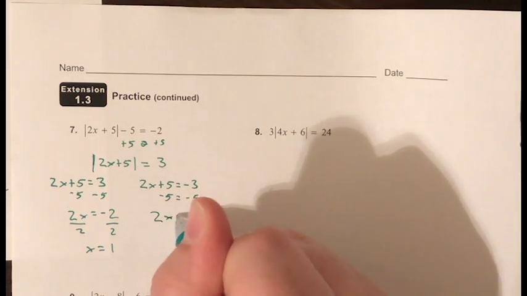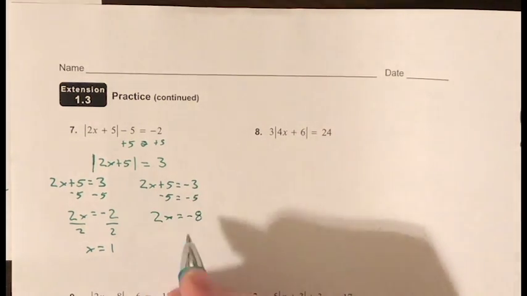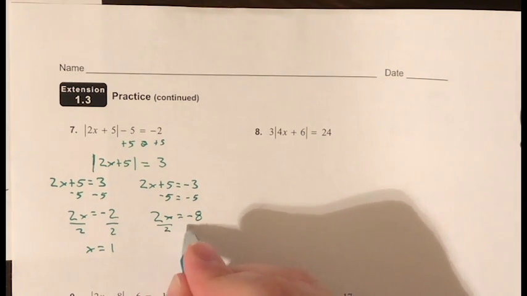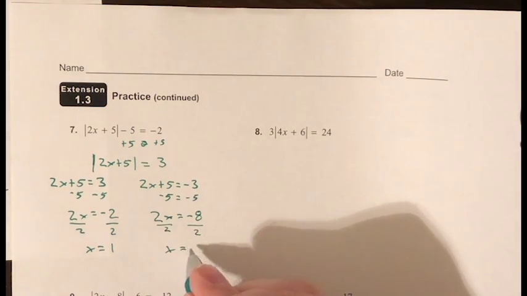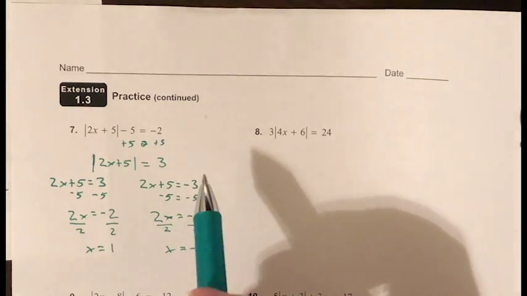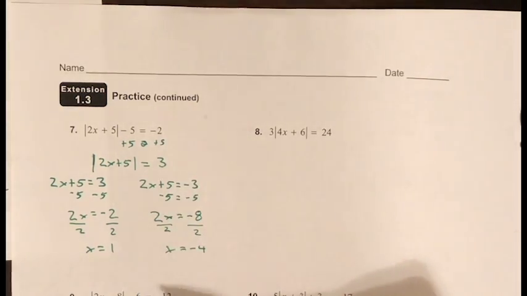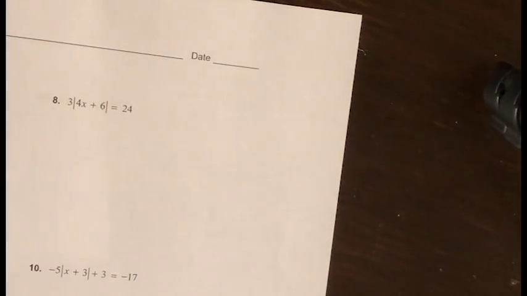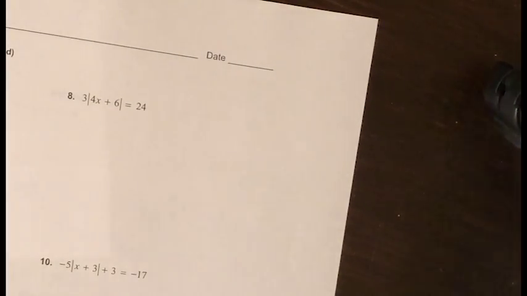And I get 2x is equal to a negative 8. I'm going to divide by 2 on both sides. And I get that x is equal to negative 4. So now my job is to check it. And I'm running out of room here, so I'm actually going to get me a piece of scrap paper, and I'm going to check it on another sheet of paper. All right, here we go.